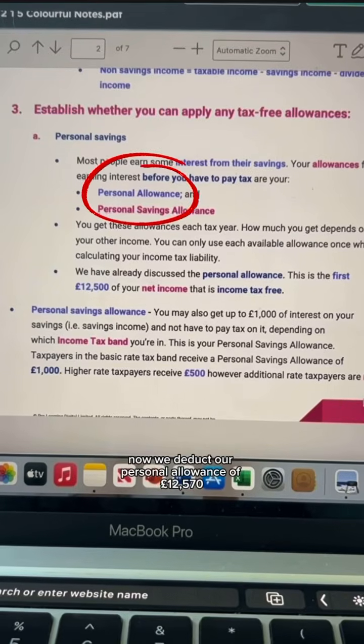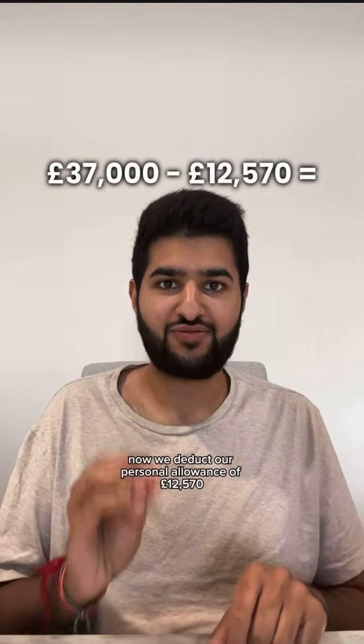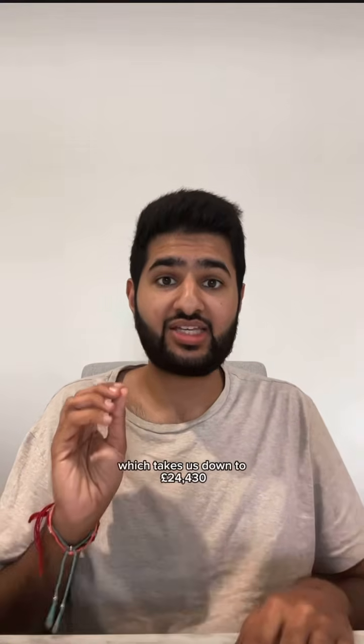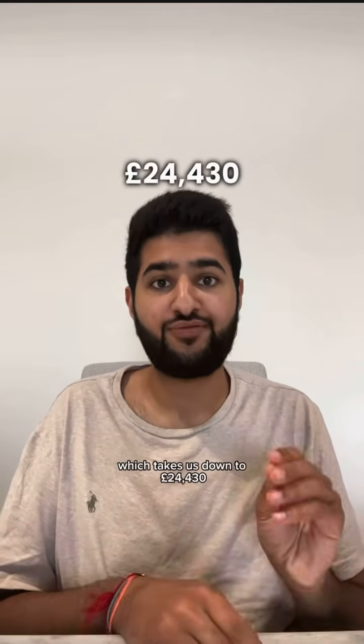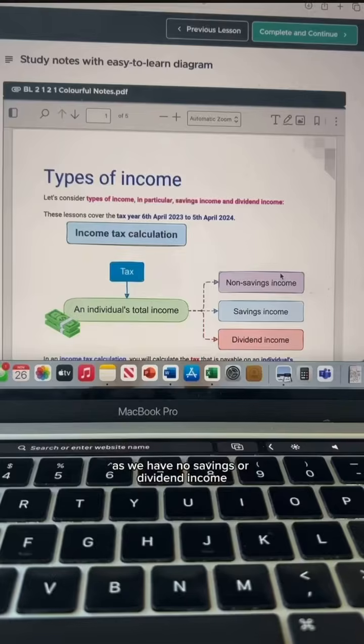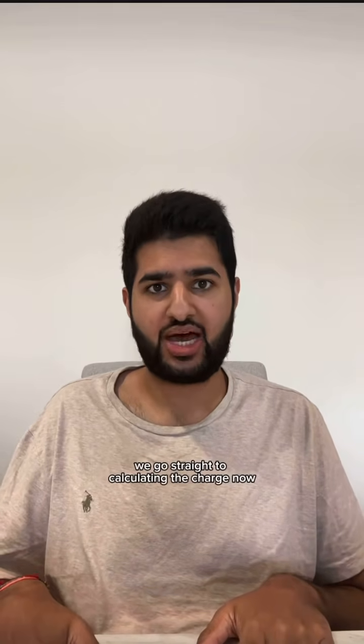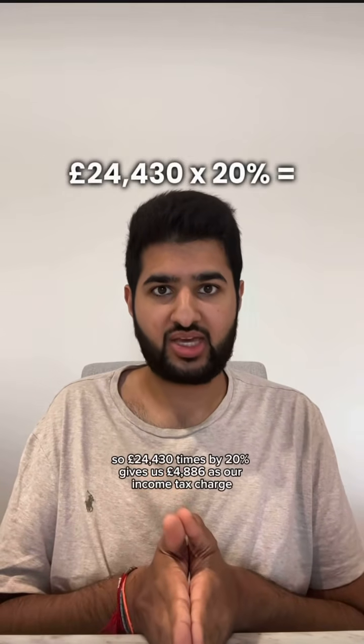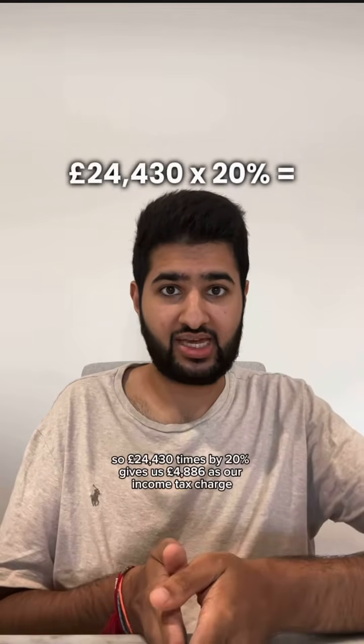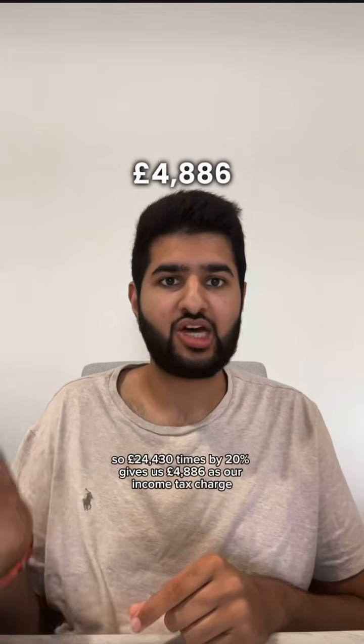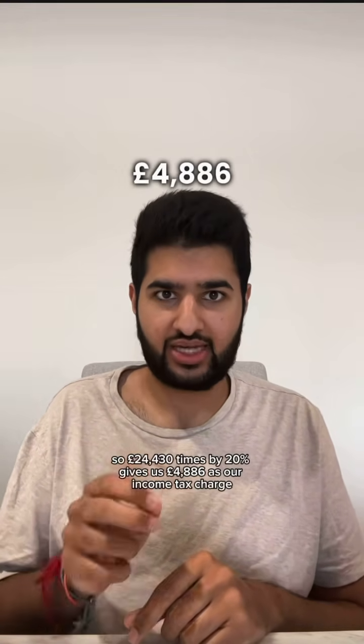Now we deduct our personal allowance of £12,570, which takes us down to £24,430. As we have no savings or dividend income, we go straight to calculating the charge now. So £24,430 times by 20% gives us £4,886 as our income tax charge.